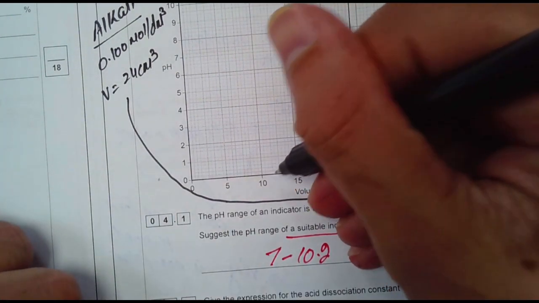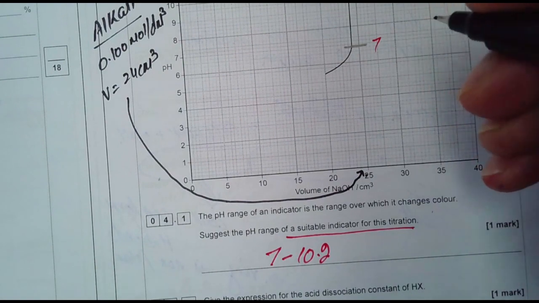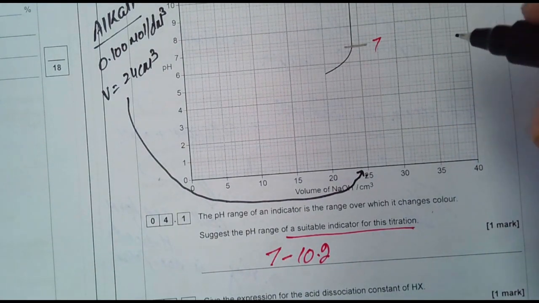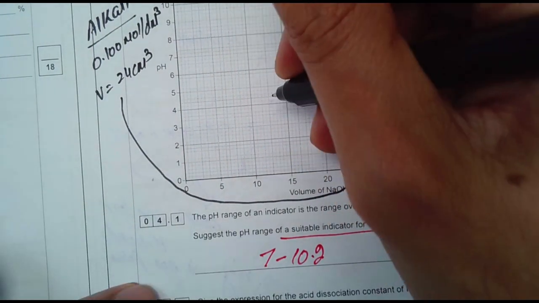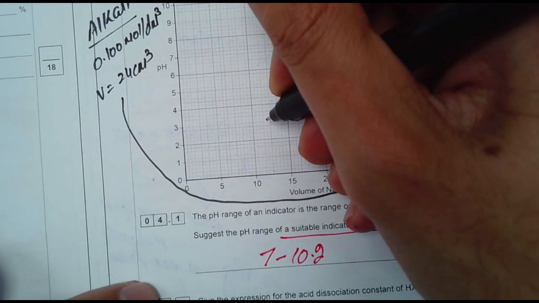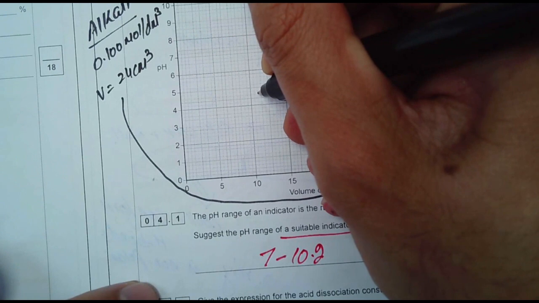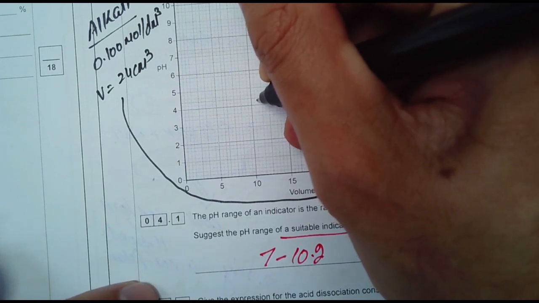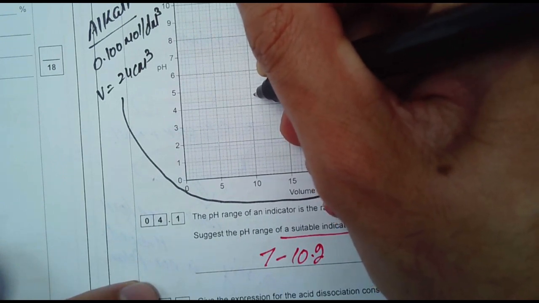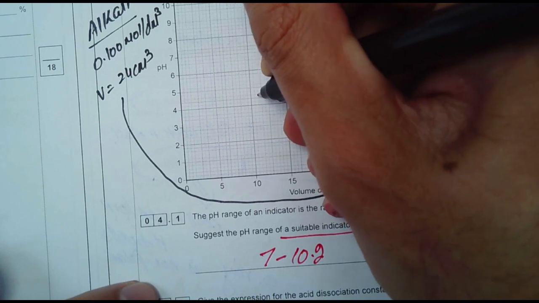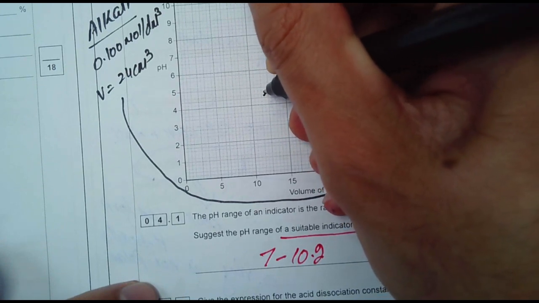So this is 12 centimeter cube. The value of my pH is 4.58, which is probably 4.6. So 12 and 4.6. 4.2, 4.4, 4.6, and this is 11, this is 12. That's one.